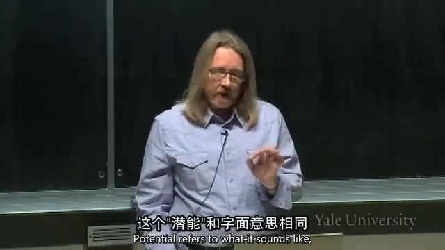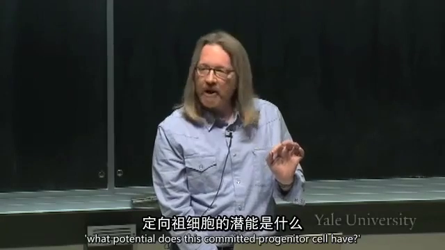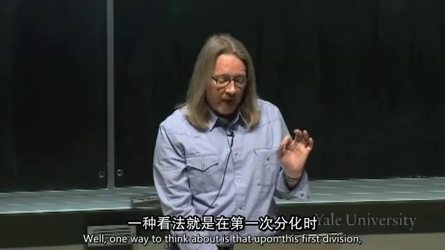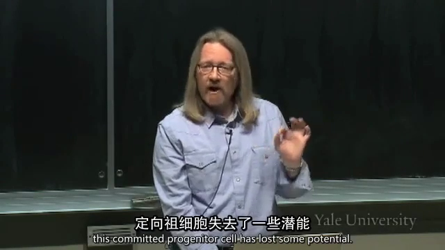Another concept that's important in thinking about stem cells is potential. And the potential refers to what it sounds like. What potential does this committed progenitor cell have? What potential does this stem cell have? Well, one way to think about it is that upon this first division, this asymmetric division, this committed progenitor cell has lost some potential.